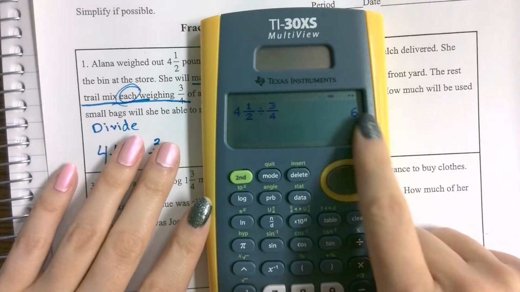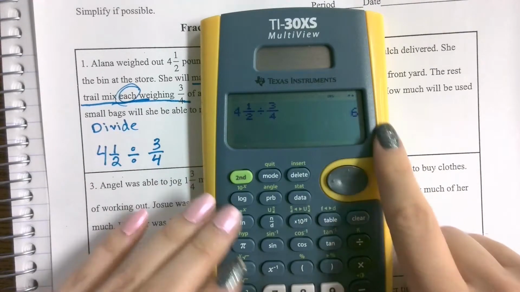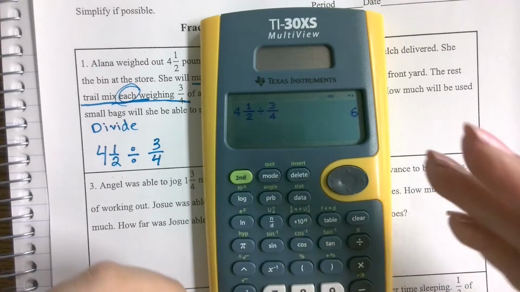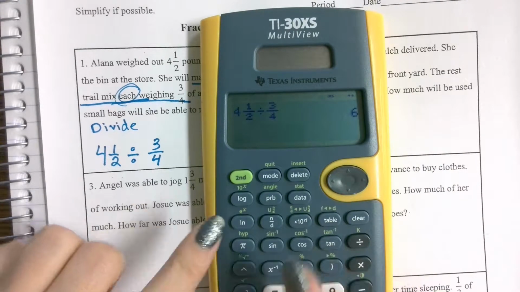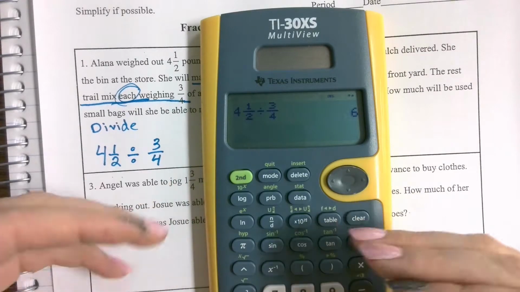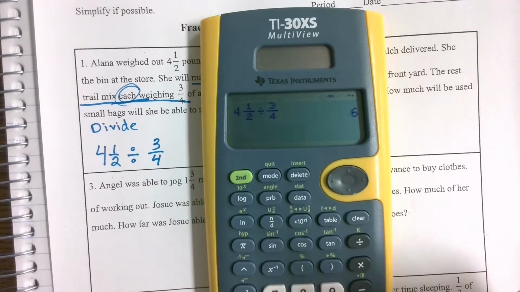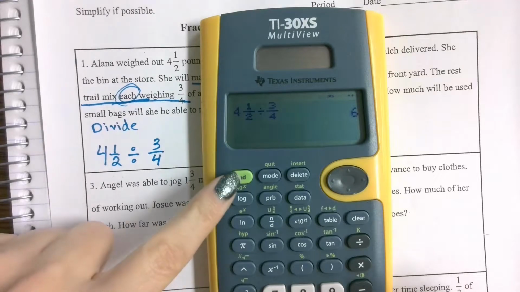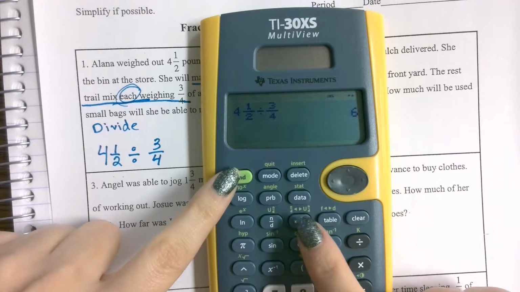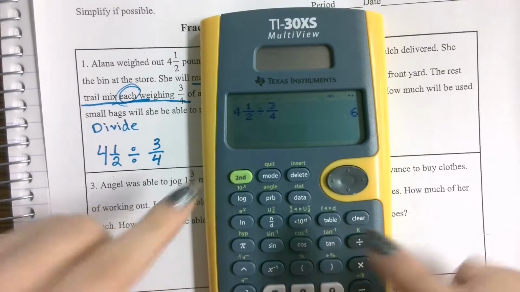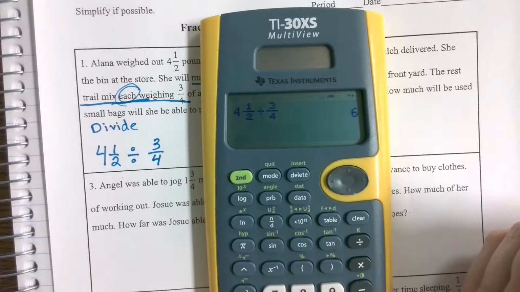If this was an improper fraction, let's say that this was not 6, let's say it was like 11/2. Who remembers what we would have to press up here to convert it into a mixed number? Lucy? Very good. Second, and then x10n will give you that answer in mixed number form.